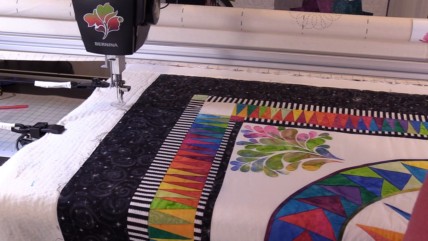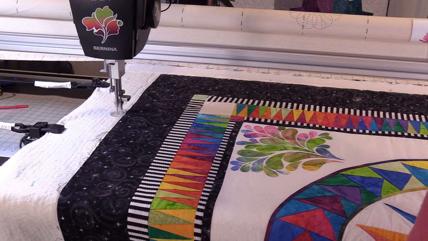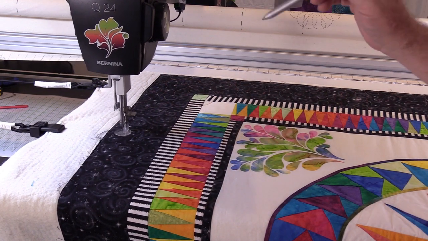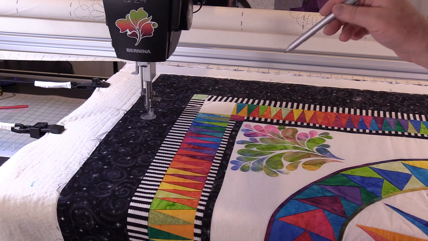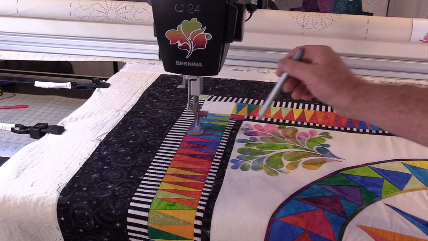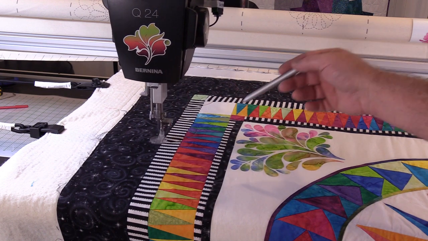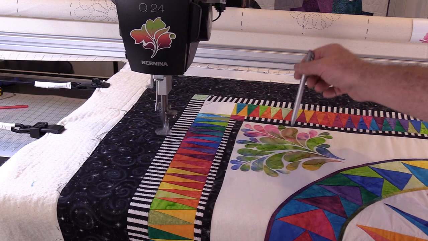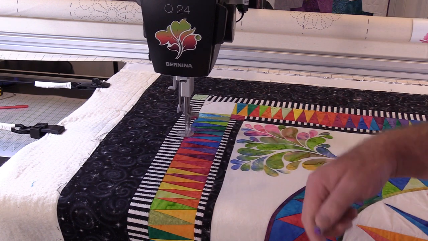All I need to do now is hit start, and the IQ is going to go ahead and take the machine into motion here. You should be able to see what the thread looks like now on both the black, the stripe, the piecing, and the applique in this particular row.